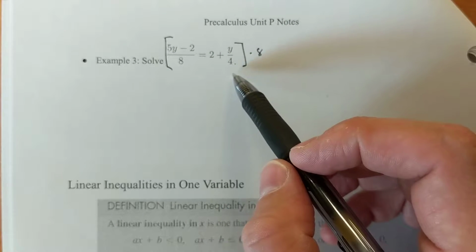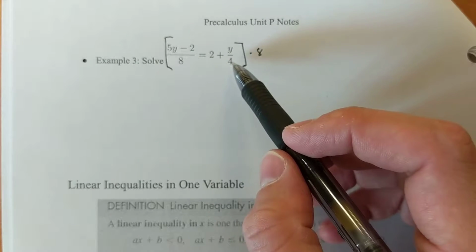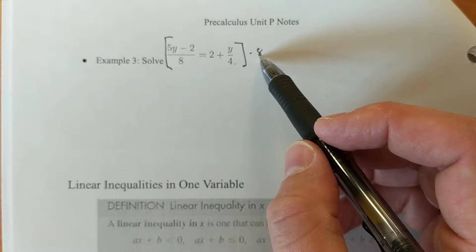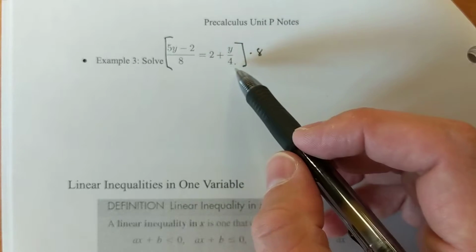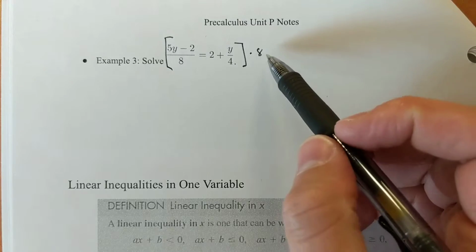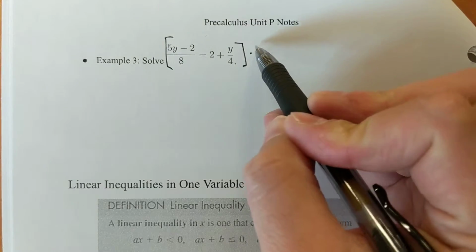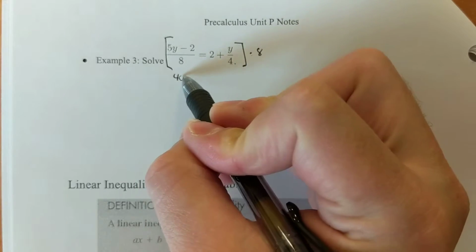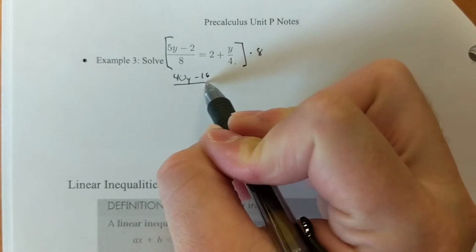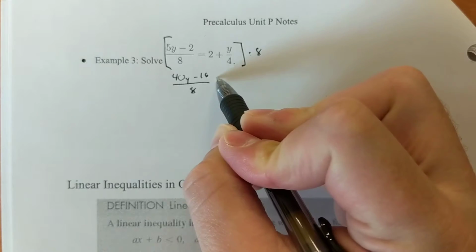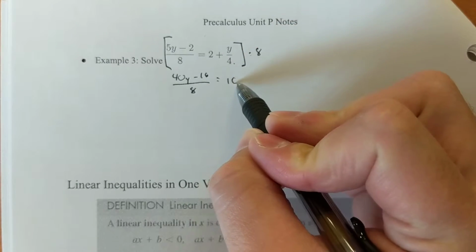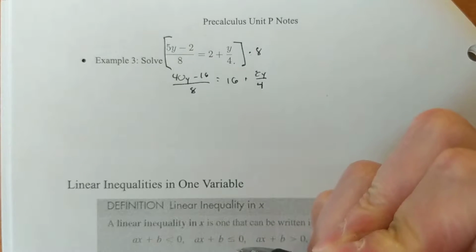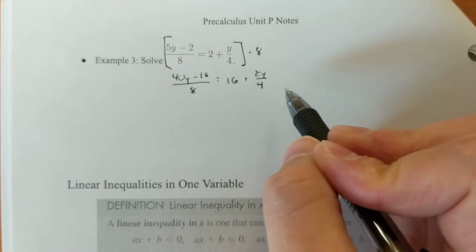So be careful because it's not the numbers that go into 8 or into 4. It's what can be divided by 8 and by 4. So 8's the smallest. You could have used 16. 16 can be divided by 8 or 4. 24 would work as well. So when I multiply by 8, when you multiply a fraction by a number, the number just multiplies into the numerator. So this becomes 40y minus 16, still over 8, is equal to 2 times 8, which is 16, plus 8y over 4.